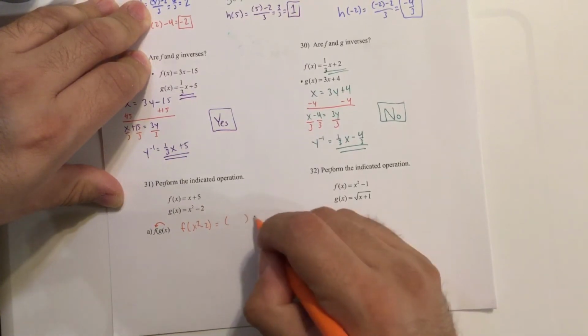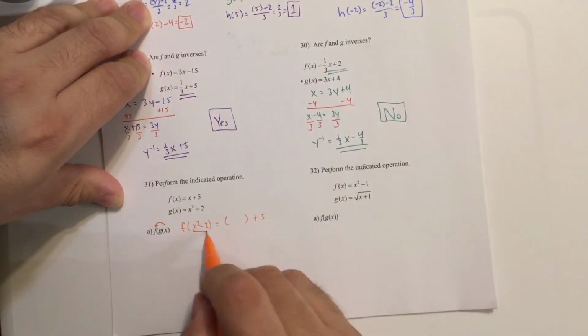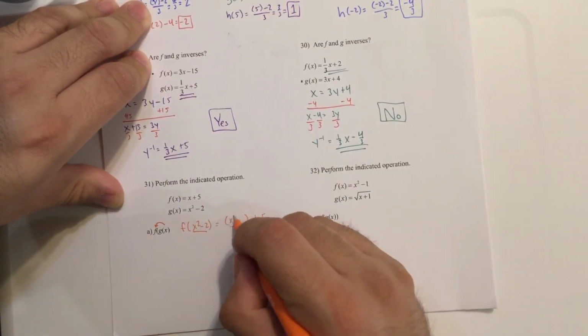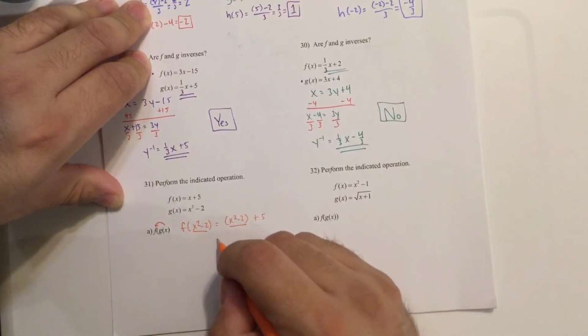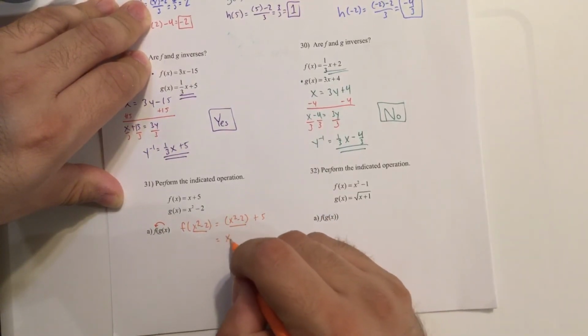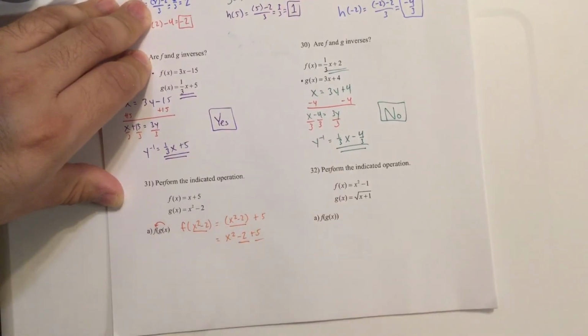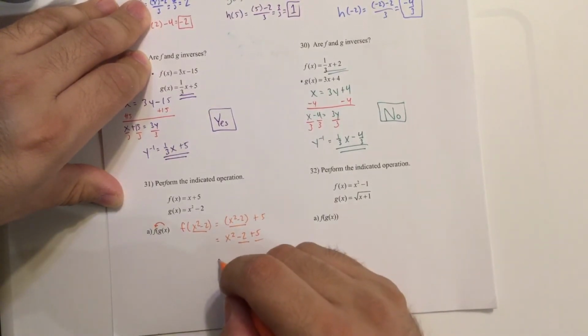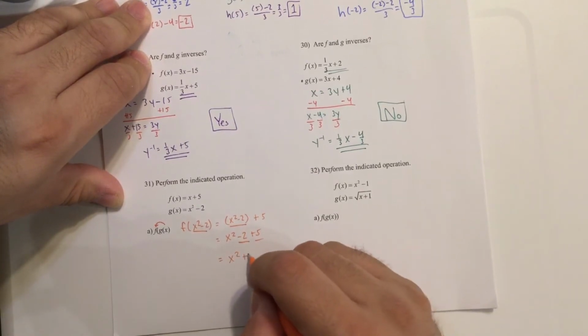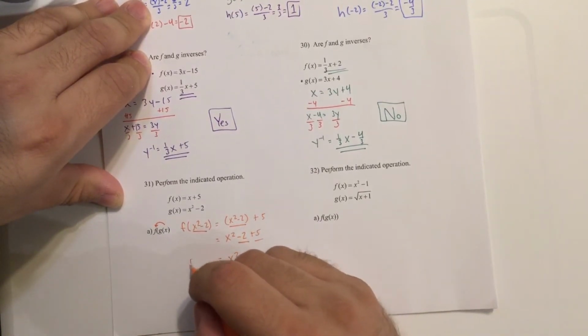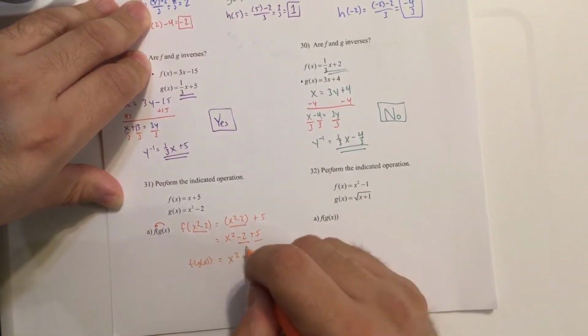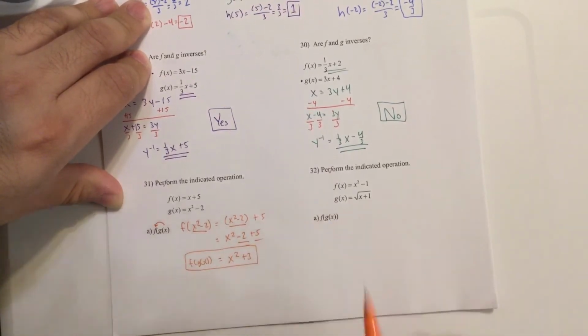Again, remember, this goes into the parentheses. So we're going to put x squared minus 2 in for x. Now you'll notice these parentheses are not necessary. So we have x squared minus 2 plus 5. And hopefully you can see you can combine negative 2 and 5. So we get x squared plus 3. So f of g of x equals x squared plus 3.